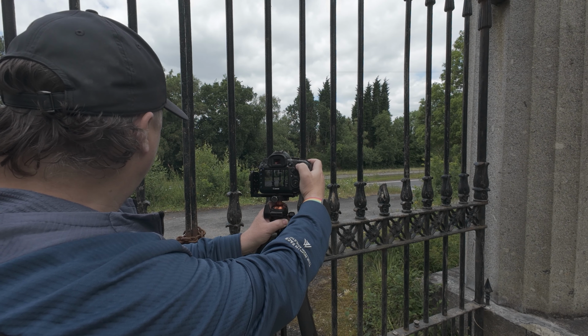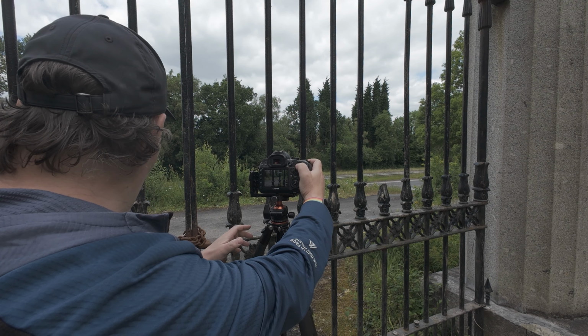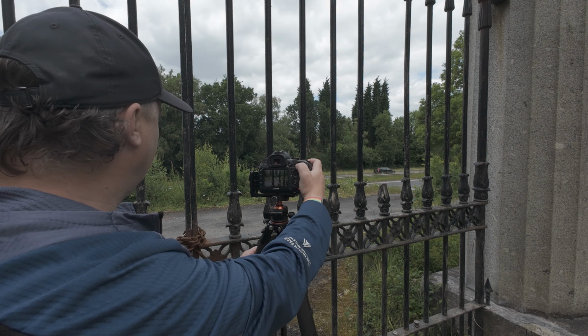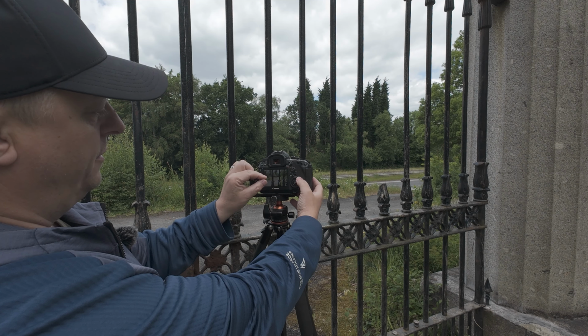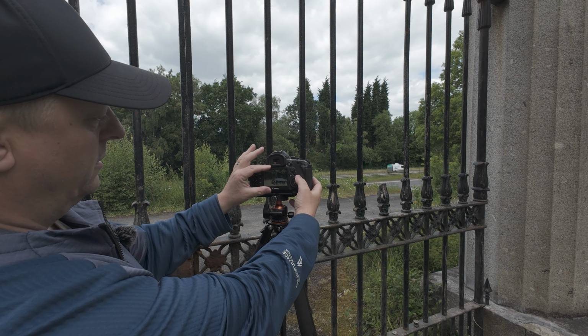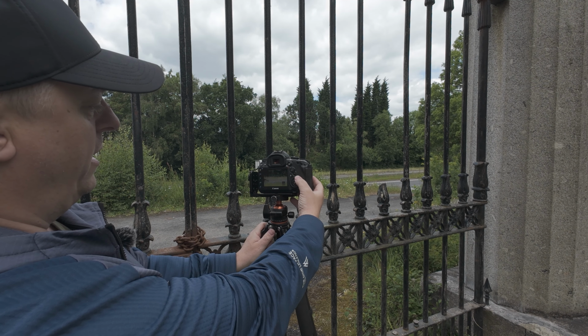So we'll wait for something to come on the opposite road. So it comes through here like this. There you go. And then I can take those images and you'll see that each one is nice and frozen in the frame.